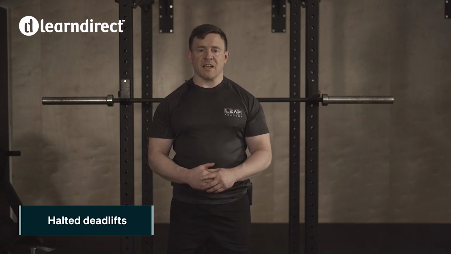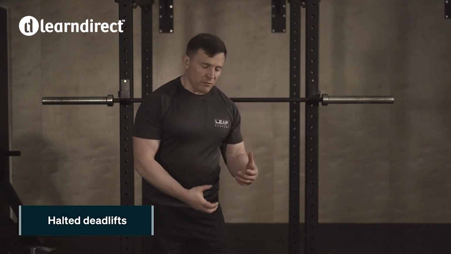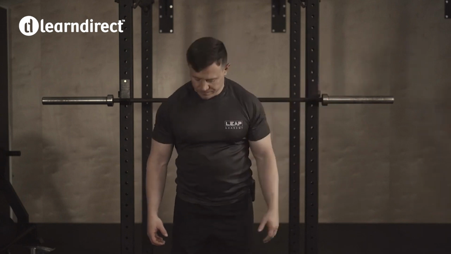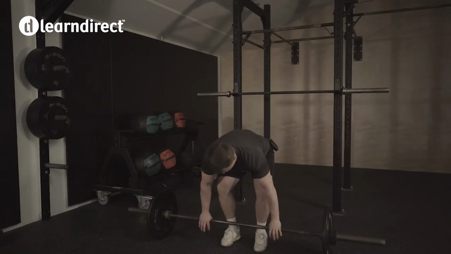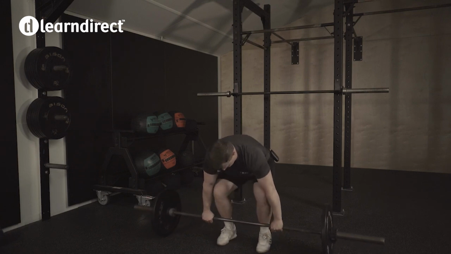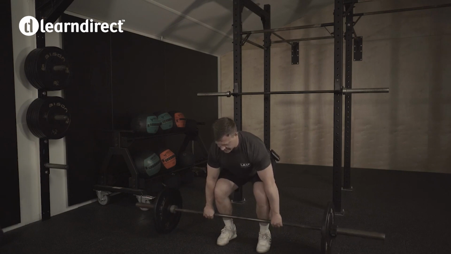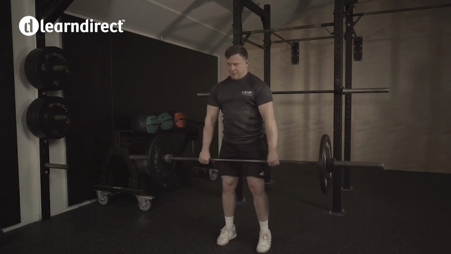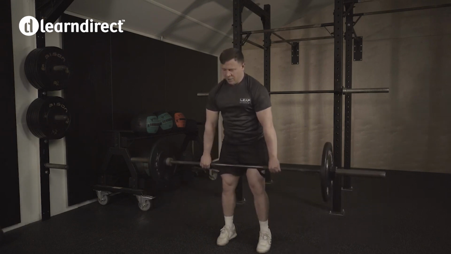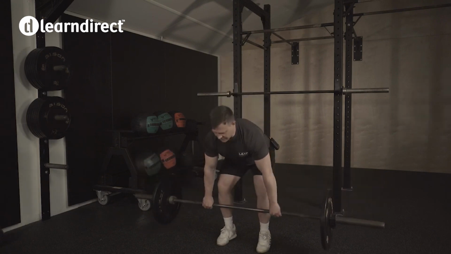So our next exercise is the halted deadlift. The halted deadlift is used to develop strength from the floor and just before the second pull. So we approach the bar in the same way, feet slightly wider than shoulder width, hands outside the knees. From here, we deadlift and finish just shy of lockout. So we deadlift controlled, just shy of lockout, and hold, and then back down to the floor.